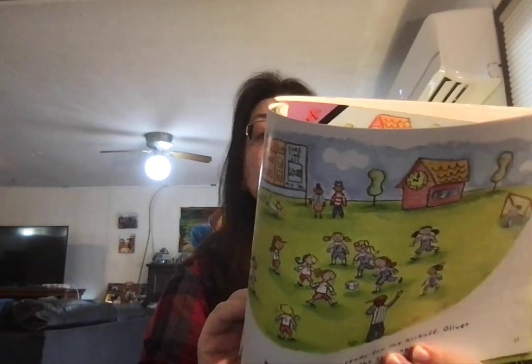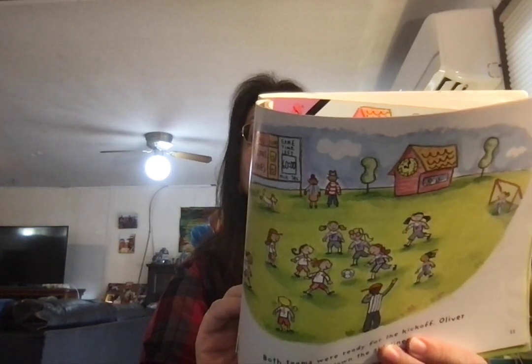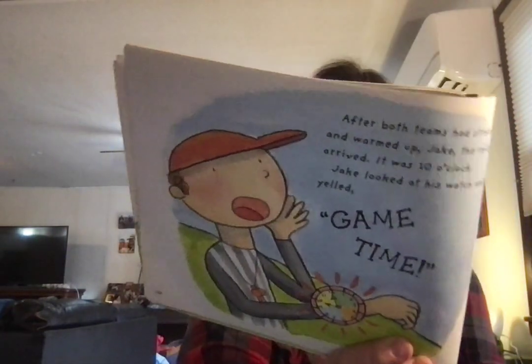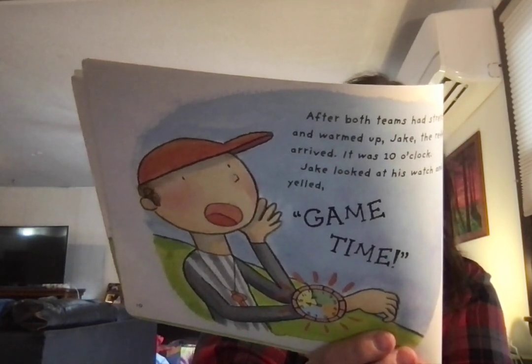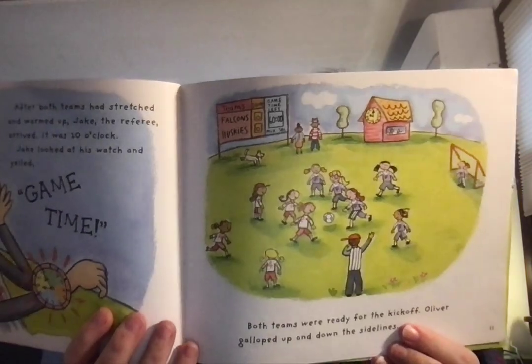After both teams had stretched and warmed up, Jake the referee arrived. It was 10 o'clock. Jake looked at his watch and yelled, "Game time!" Both teams were ready for the kickoff. Oliver galloped up and down the sidelines.